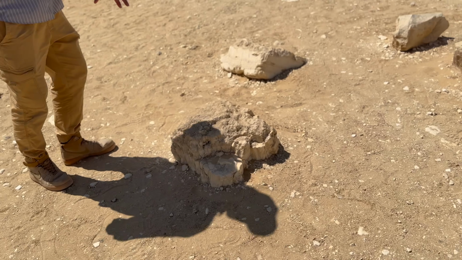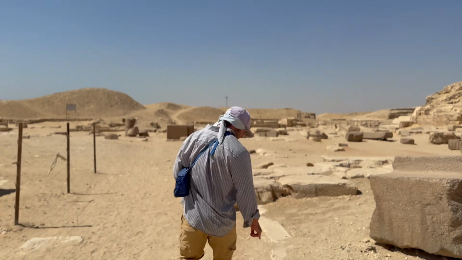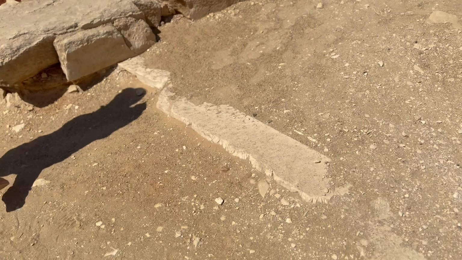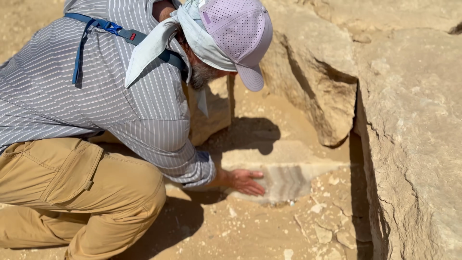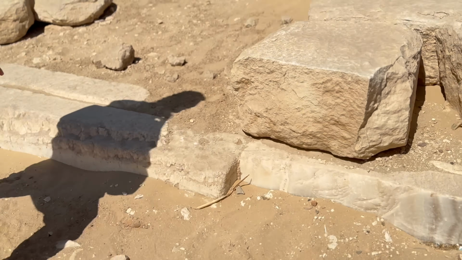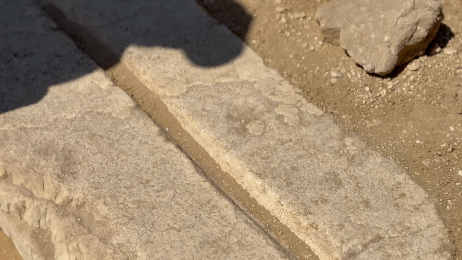Scattered around here, you'll see pieces of calcite crystal. And you can see the finish. Oh wow, yeah, on this piece right here, but this isn't necessarily the interesting part. This piece here, where you've got the channel.